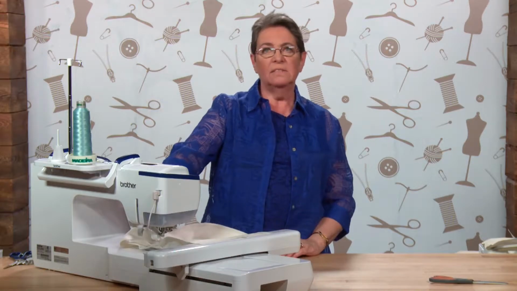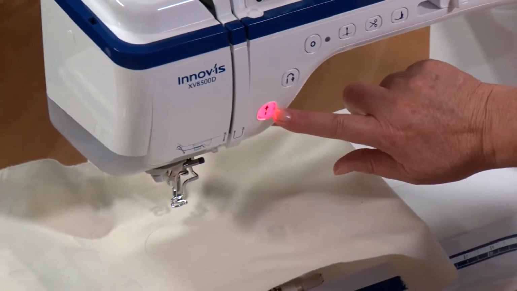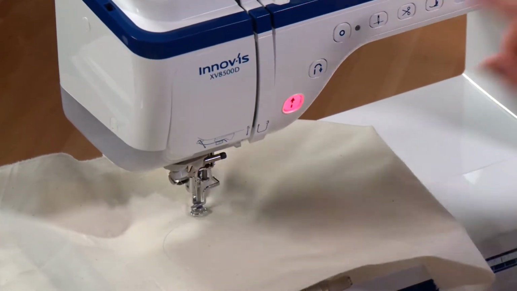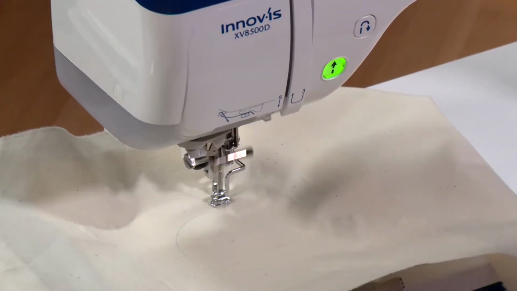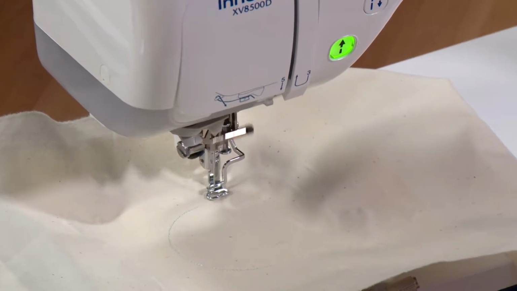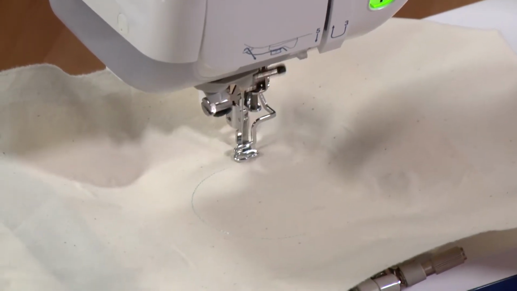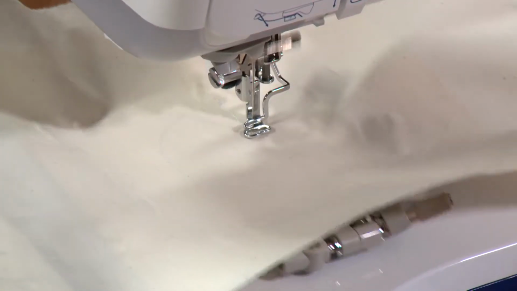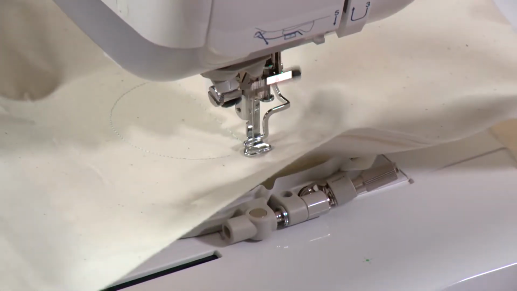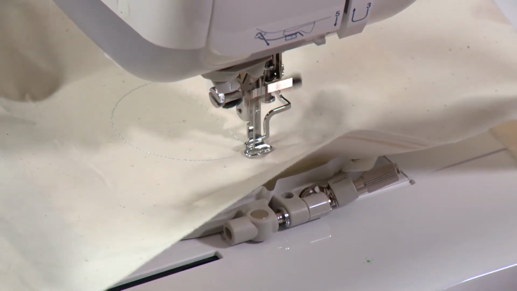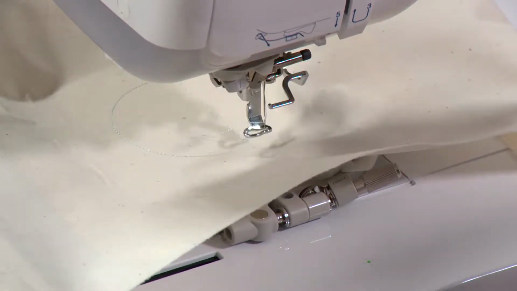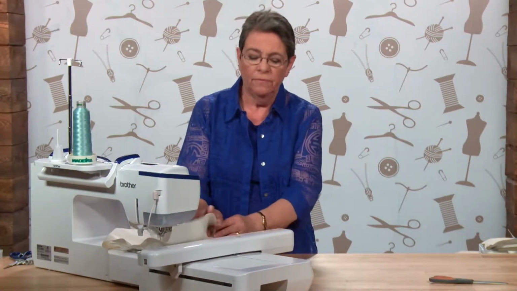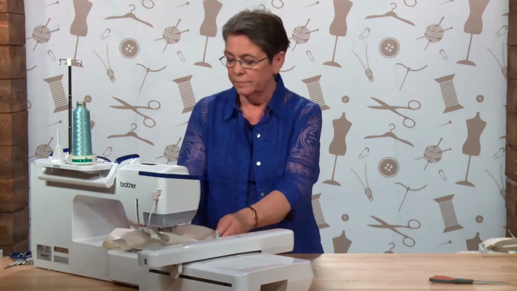Notice my start button is red again. That's because it raised the presser foot. So I'm going to lower my presser foot and now just go ahead and hit start. And notice that it's stitching the alignment line after the stitches of the circle. It doesn't just stitch it right up to that half circle. And we'll talk a little bit about that in a second. So now that it's finished, I'm going to remove this from the embroidery machine.